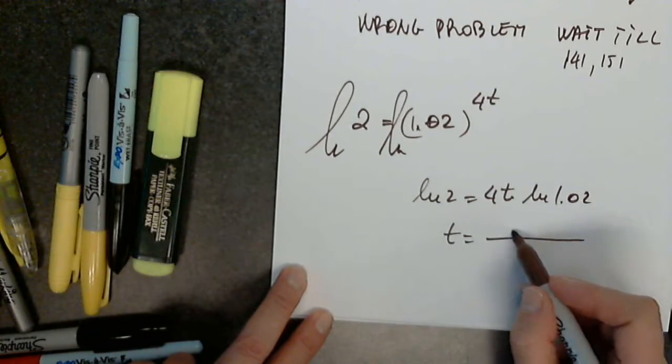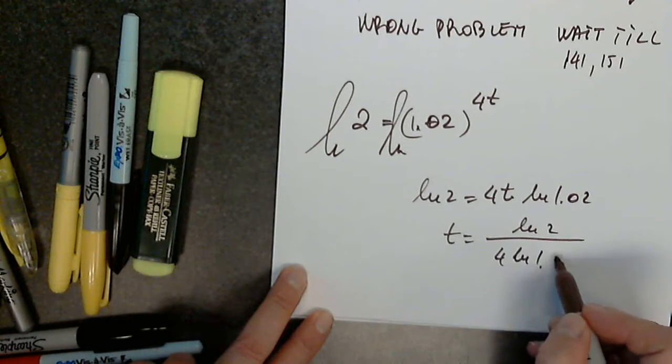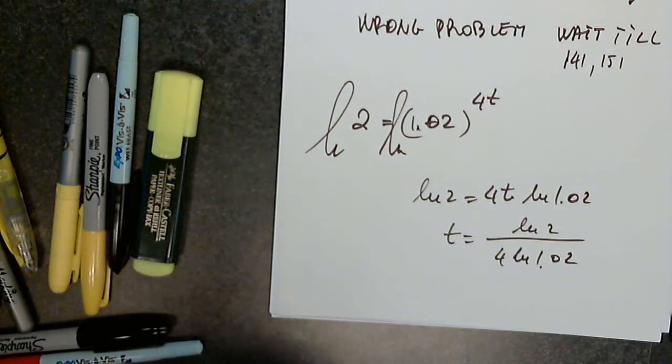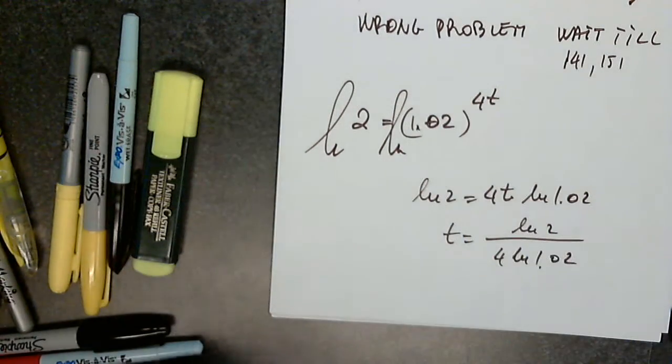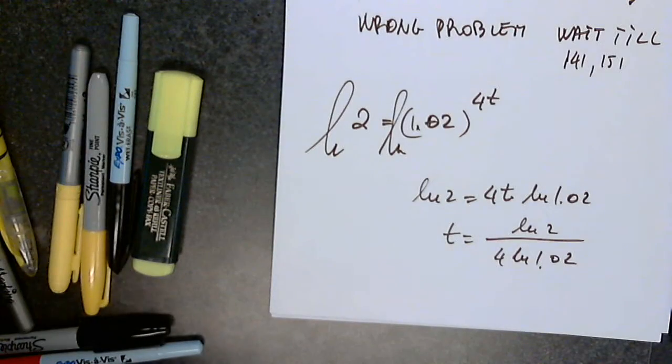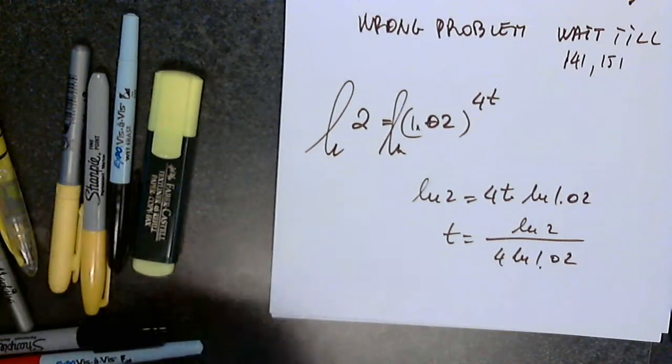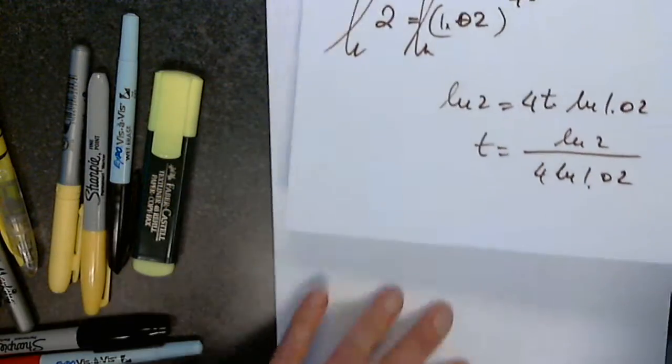And then I have t, which is natural log 2 over 4 natural log 1.02. So we don't know this. So I picked the wrong problem because, as you know, in chapter 12, my department selected certain sections, not all. So wrong problem, I apologize. But here's the correct problem now.